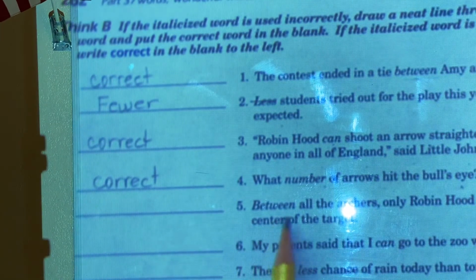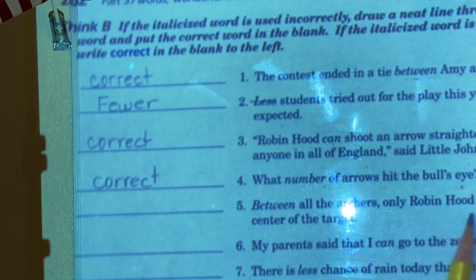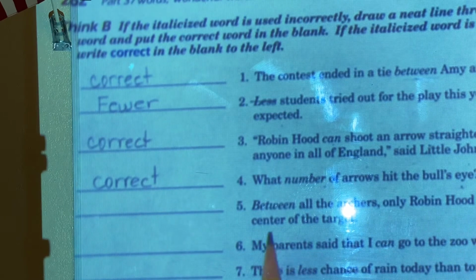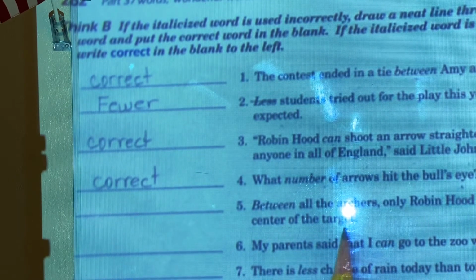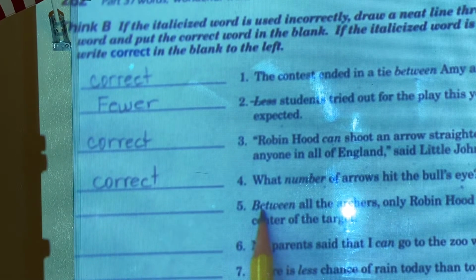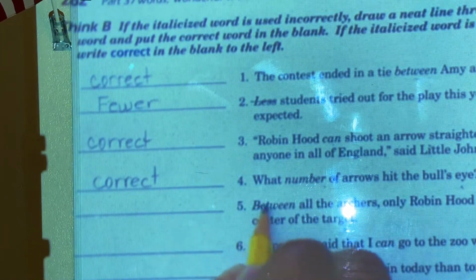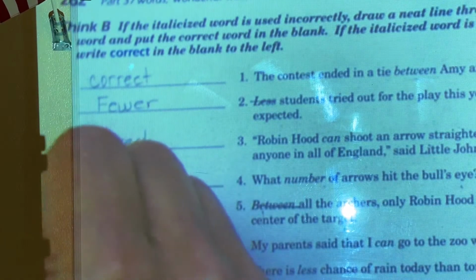Number 5, between all the archers, only Robin Hood hit the exact center of the target. So the word that they use is between. So between, among. Which one do you think is the correct one? Between is not correct, it would be among.